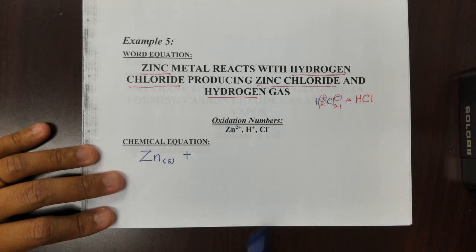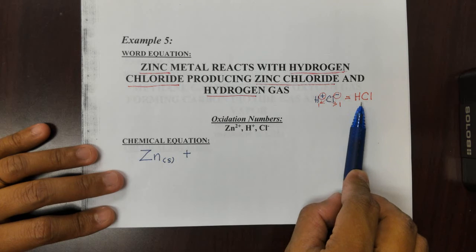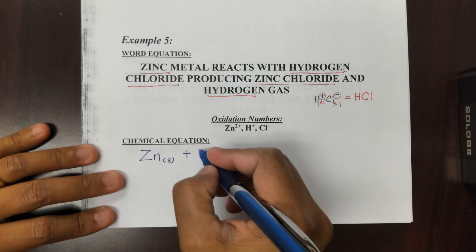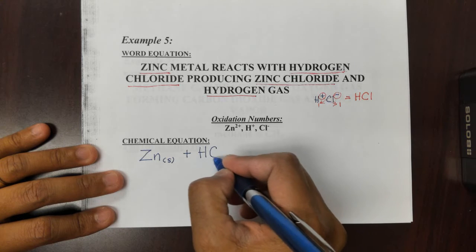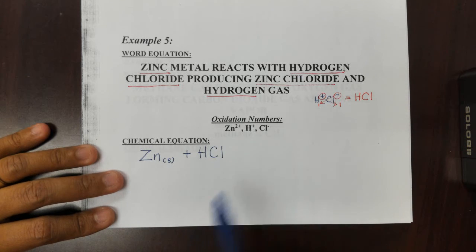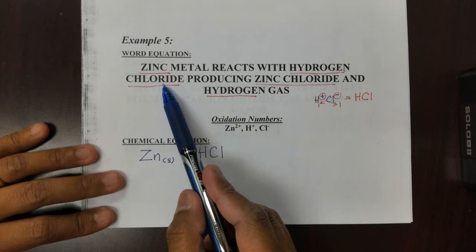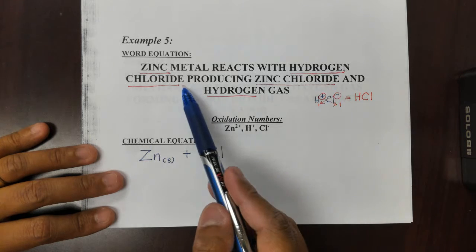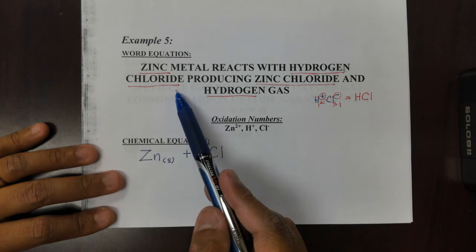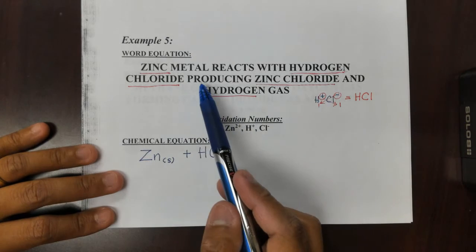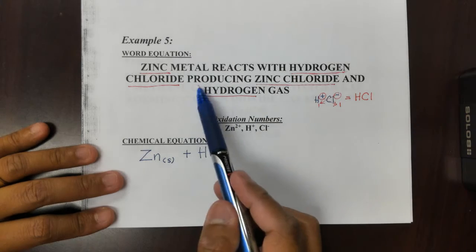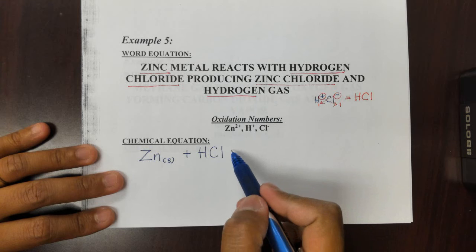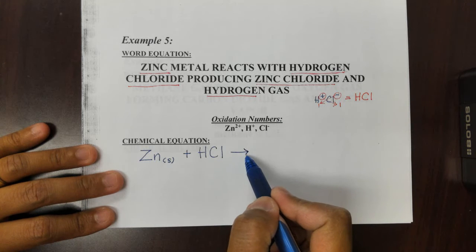So that is plus HCl. There's nothing written here to tell us if it's solid, liquid, gas or aq. So that means just leave it alone. Just leave it as it is, if it's not indicated in the statement. Okay? The next word is producing. So producing is an arrow going to the right.